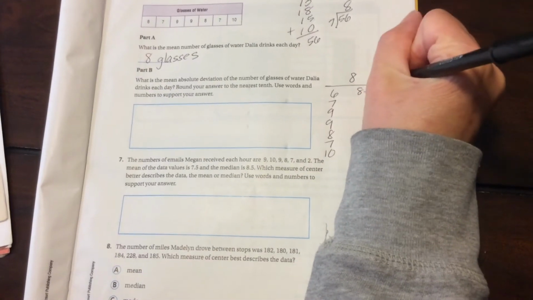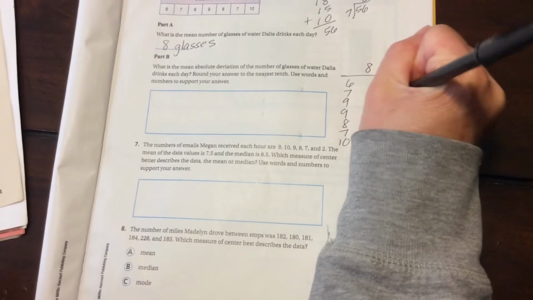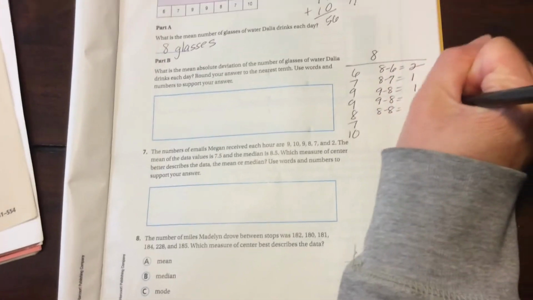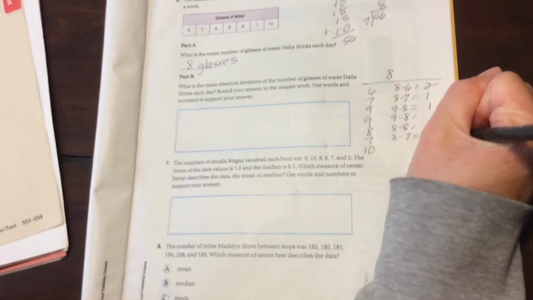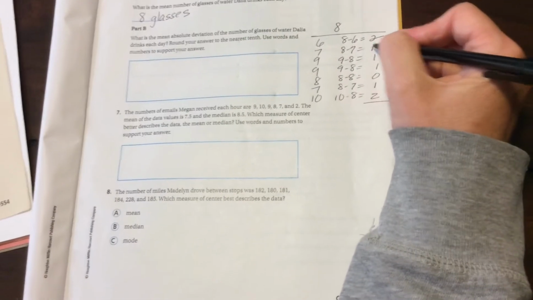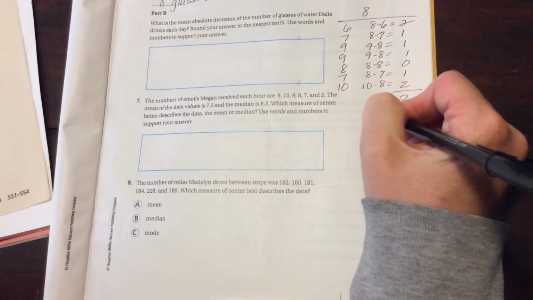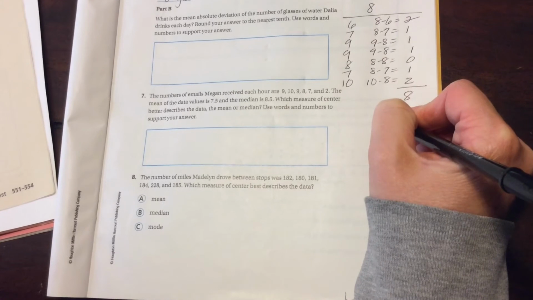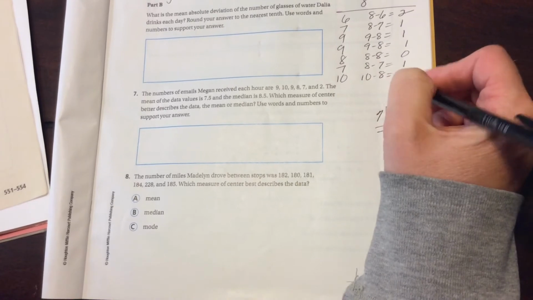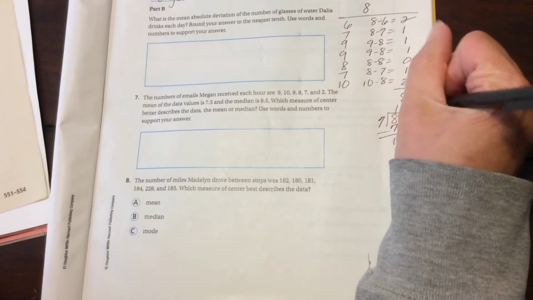So I'm going to do 8 minus 6, which is 2. 8 minus 7, 1. 9 minus 8, 1. 9 minus 8, 1. 8 minus 8, 0. 8 minus 7, 1. 10 minus 8, 2, and then I have to add all those up. So 2, 3, 4, 5, 6, 7, 8. And then I'm going to divide that by 7 because there's 7 days in the week. And it says to round my answer to the nearest tenth. So I'm going to have to go out to the hundredths place.